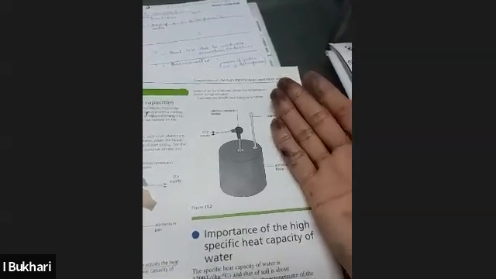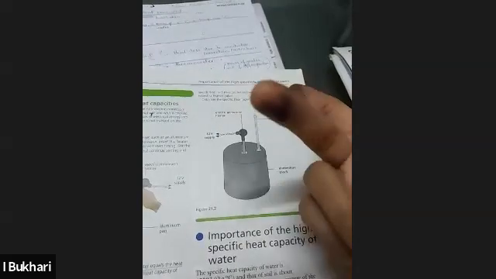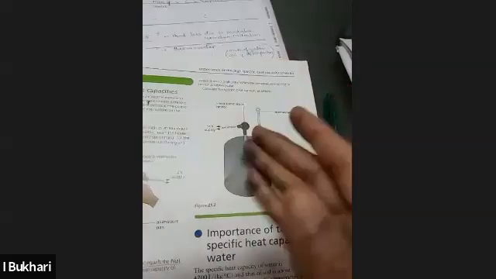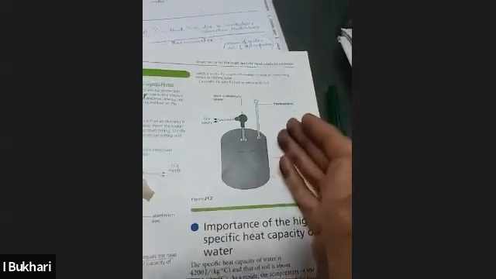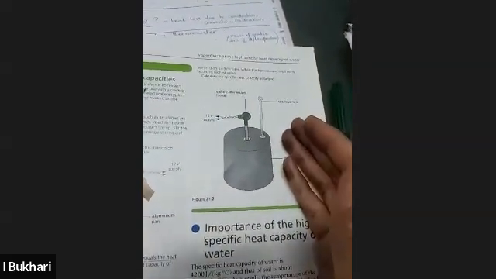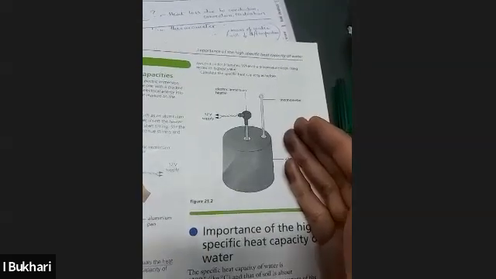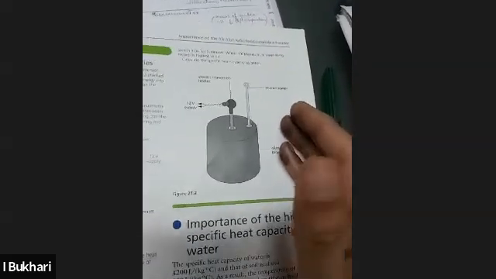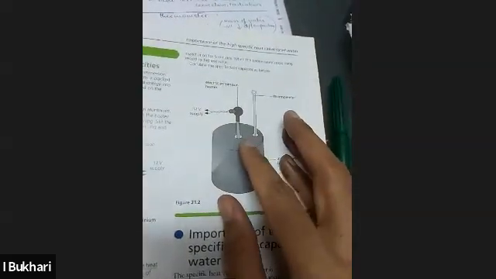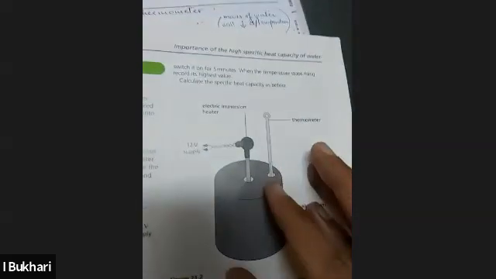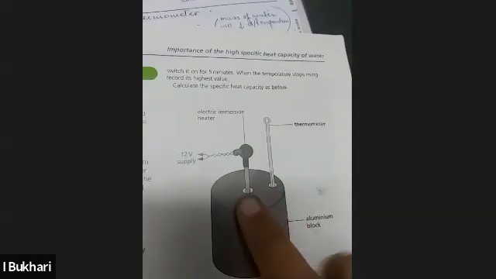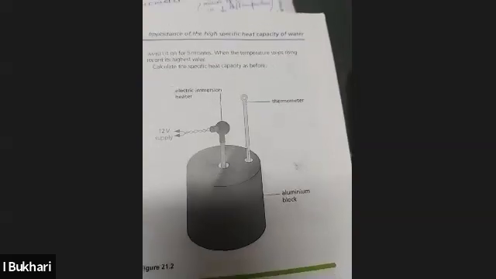What else? What else? Think, what other possibility of error in this case? Yes, Sandhu suggested something. Okay, think harder, and I'm giving you a hint. Look at this closely. Look at the diagram closely. I'm giving you a hint.